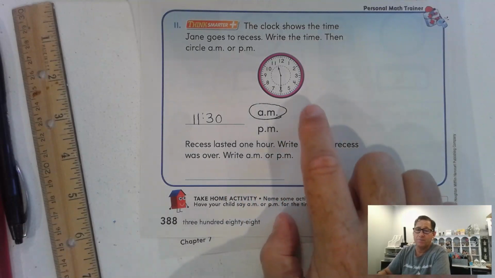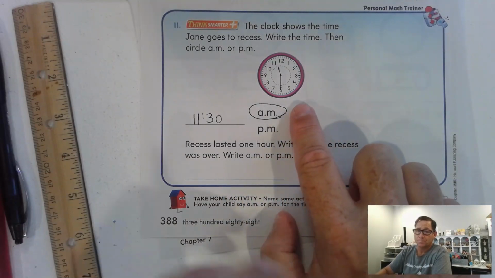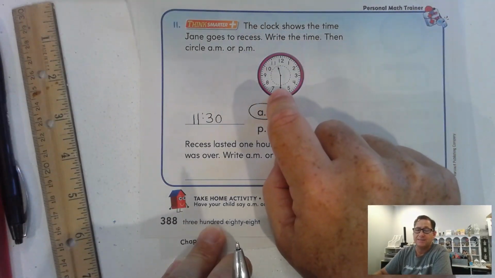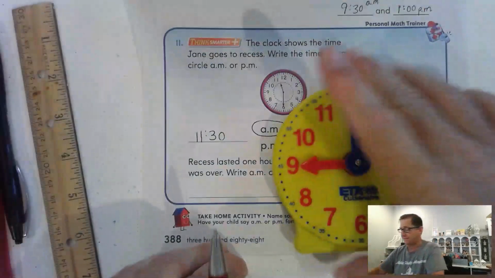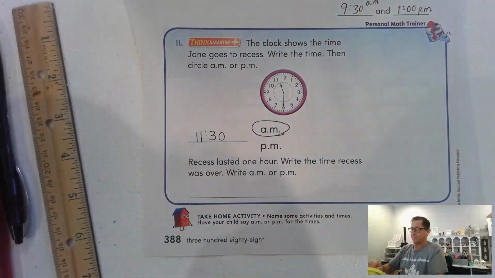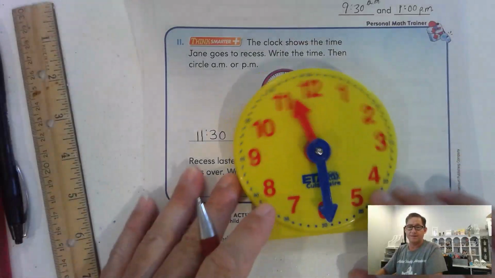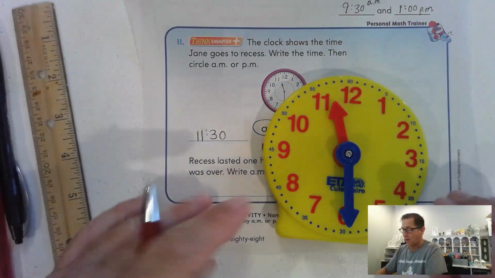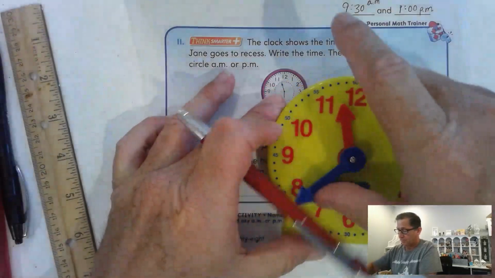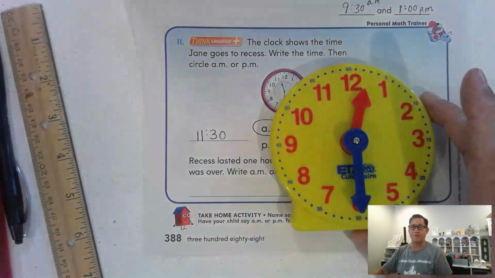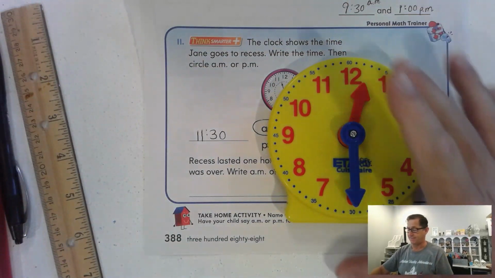So an hour from 11:30 means it went all the way back around to the 6 again. So let's go to 11:30 to help us. Here's our 11:30, and an hour went past, all the way back around to the 6. Now we're at 12:30.